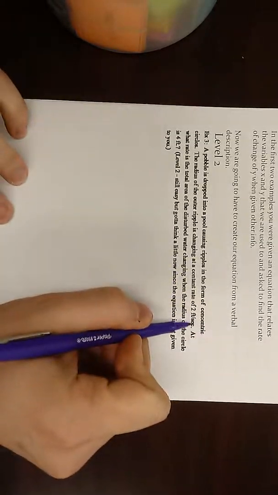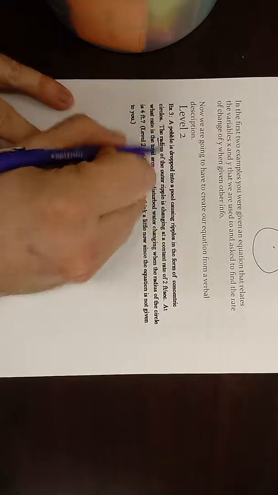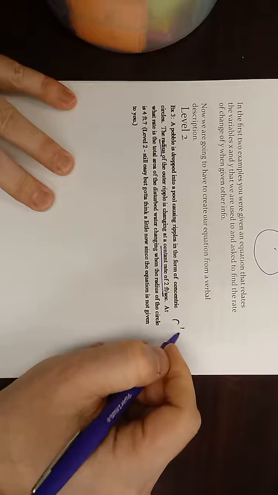All right, so now we get into real world stuff. It says a pebble is dropped into a pool causing ripples in the form of concentric circles, just like a real rock when it falls in the water. It says the radius of the outer ripple is changing at a constant rate of 2 feet per second. So if we're thinking about that, it hits the water, and then we get these circles, and the circles are going to grow bigger and bigger and bigger. And so it says the radius is growing at a constant rate of 2 feet per second. So I could really think about that as r prime is equal to 2.